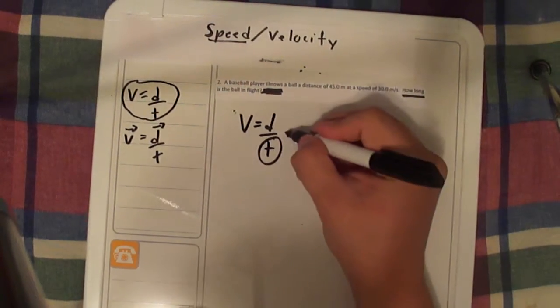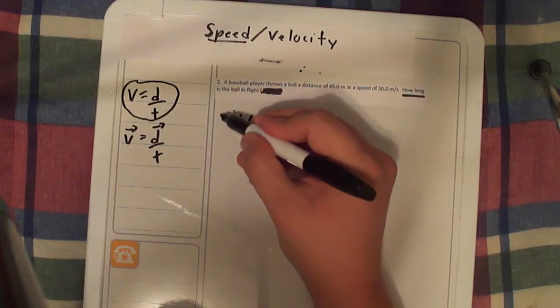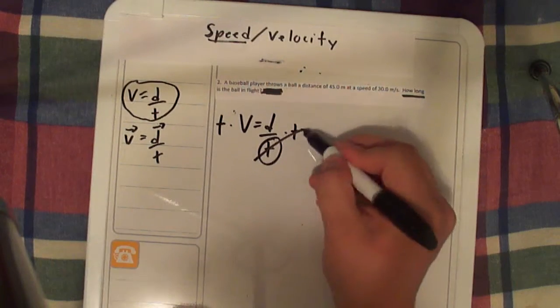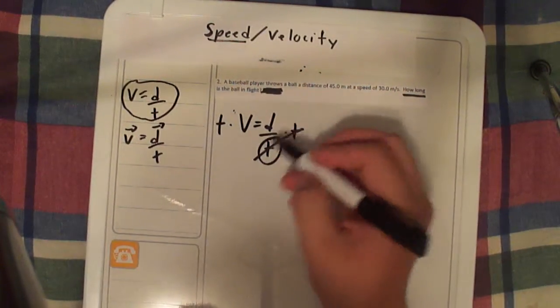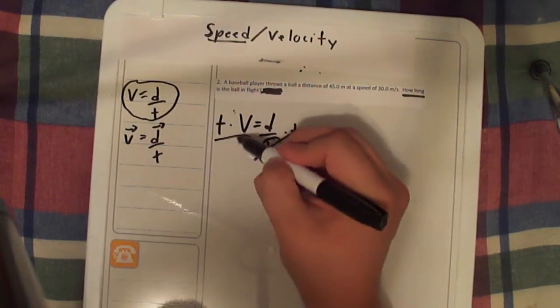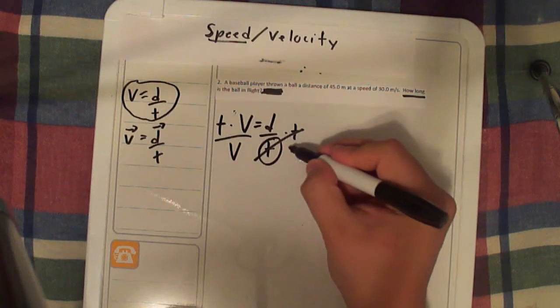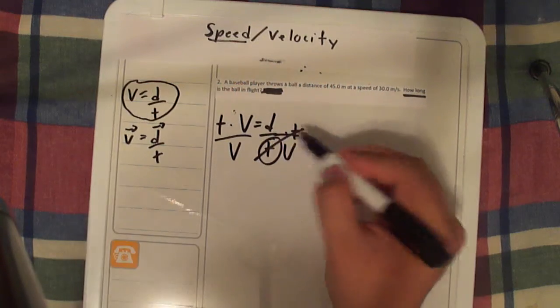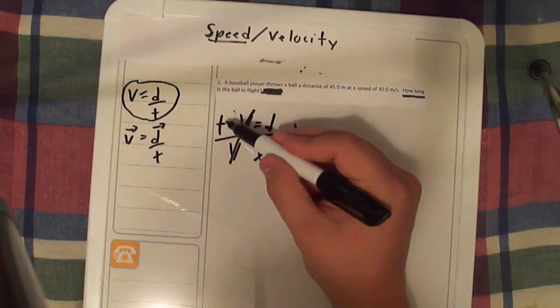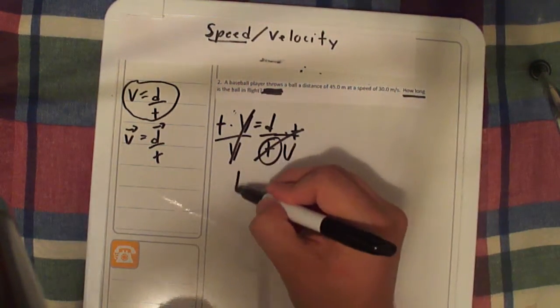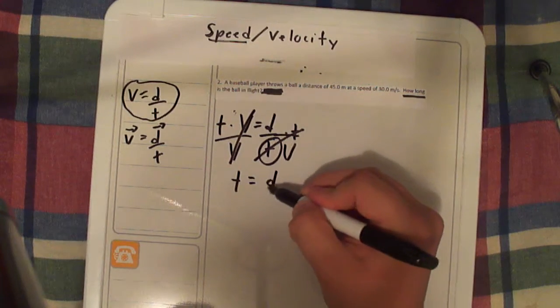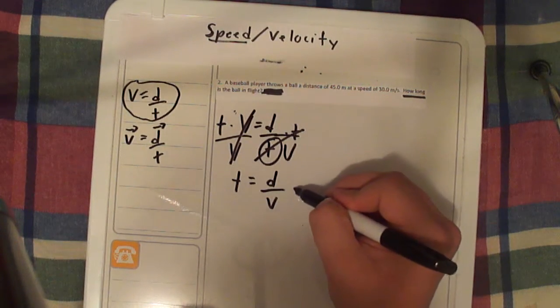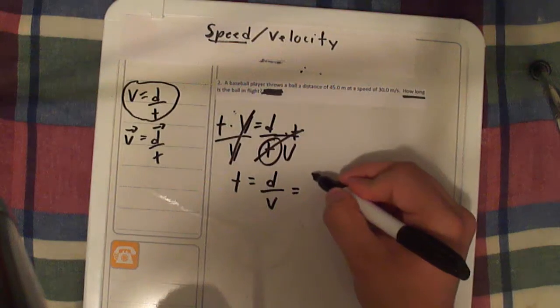To get that, multiply both sides by our time. Times cancel. You then have to divide both sides by velocity. Velocities up here cancel. You're left with time. Time equals distance over velocity. We can then plug in our numbers.